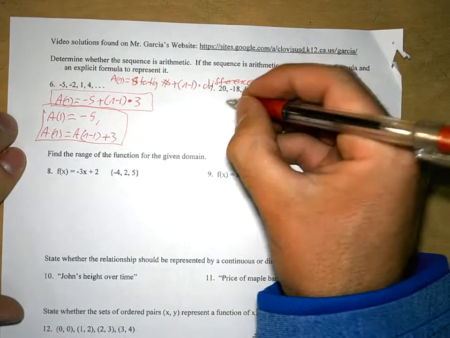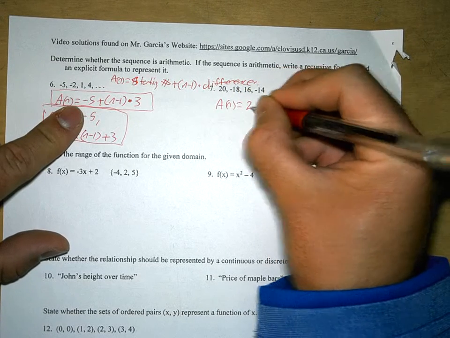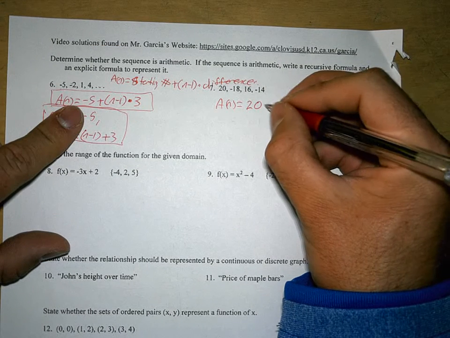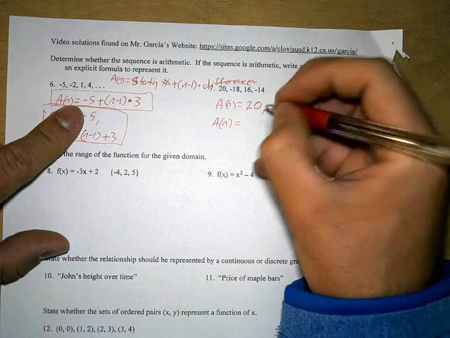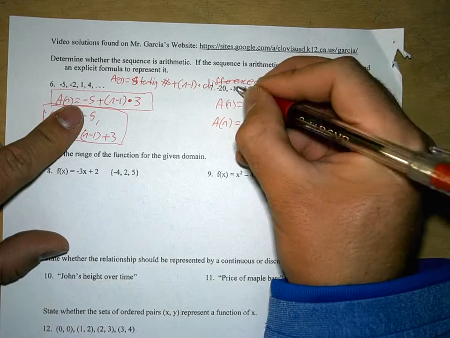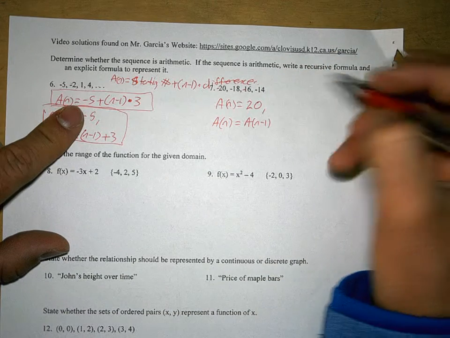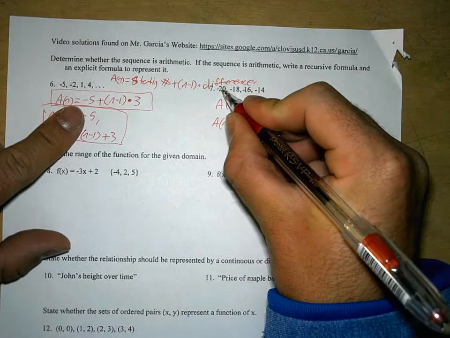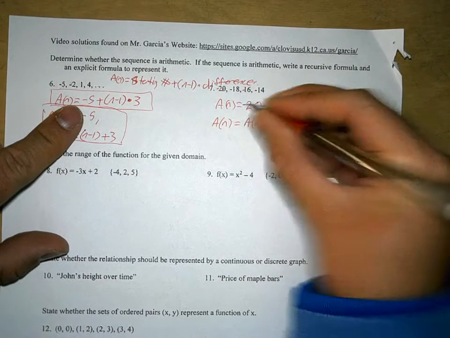Number 7. I'm going to write the explicit again. Equals the starting number, it's 20. And comma A of n equals A of n minus 1. Okay, fill this in. Go -20, -18, -16. Fill in those negatives. Those negatives are missing. So I could see that it is increasing by 2. Now remember, this is a larger negative. The closer we get to 0, we are actually increasing. So this is plus 2, and that would be a -20 as my starting number.